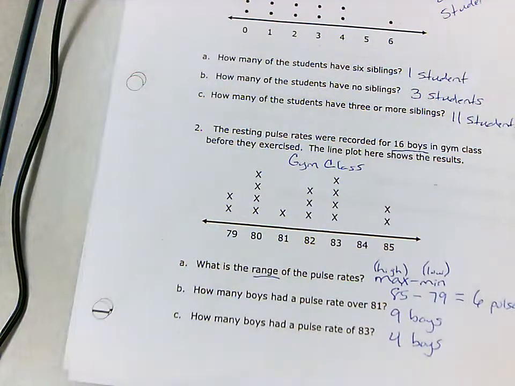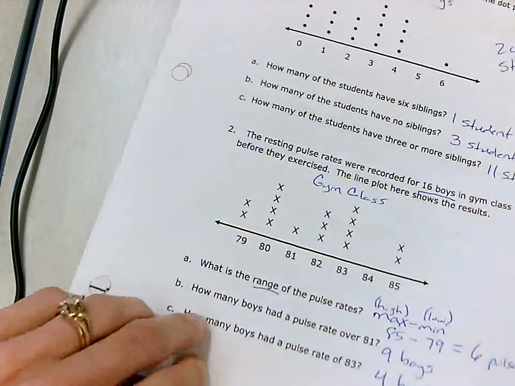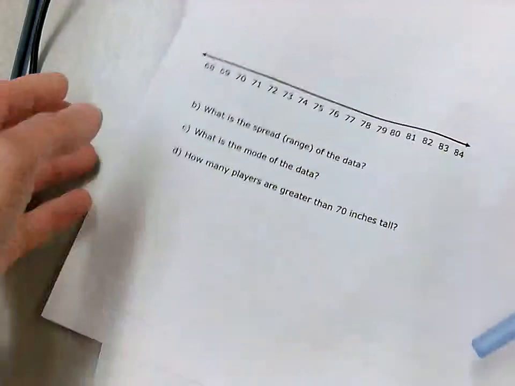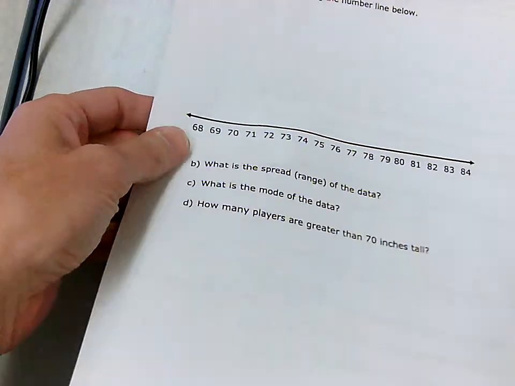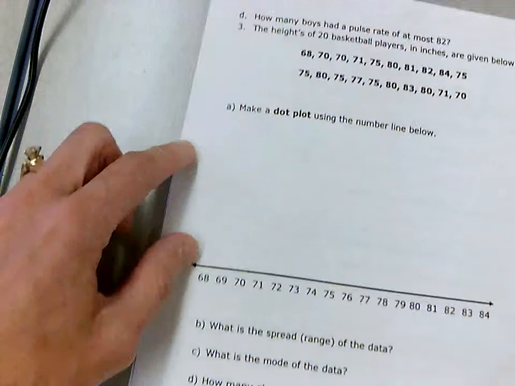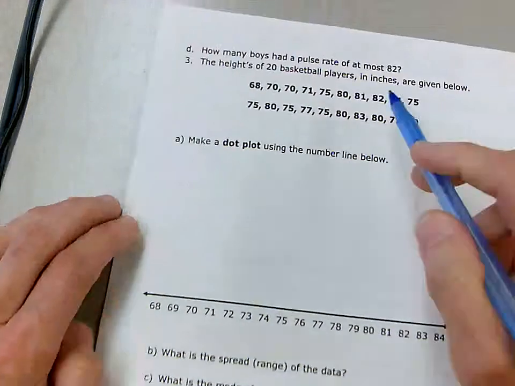Now, we're going to keep going, and we're going to start to look a little bit more with mean, median, and mode. So we're going to flip it over. Oops, and look at that. Letter D. Letter D goes with the previous one.